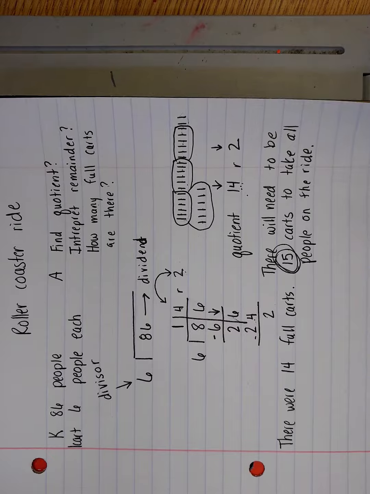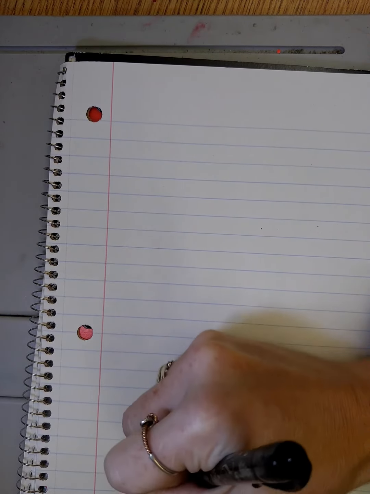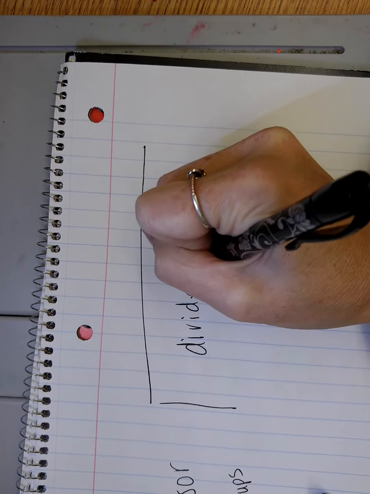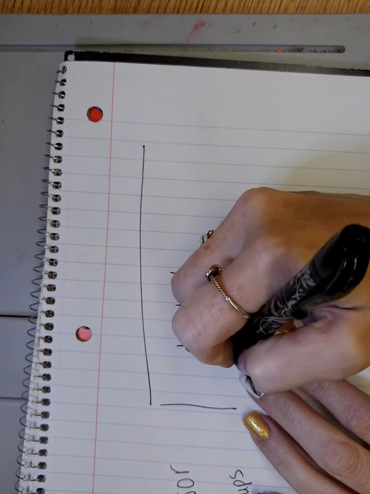Before we finish up, you need to make sure you understand the vocabulary. Your divisor, D-I-V-I-S-O-R, is your groups. Your dividend is the number you're breaking apart.